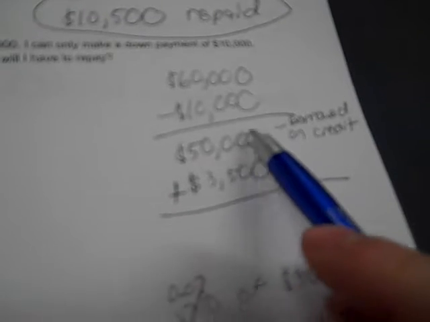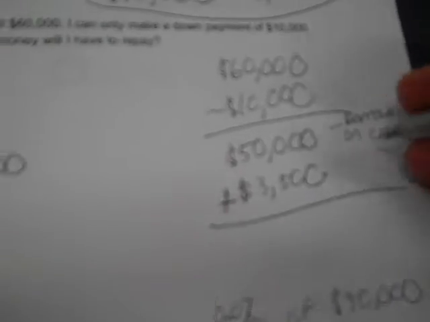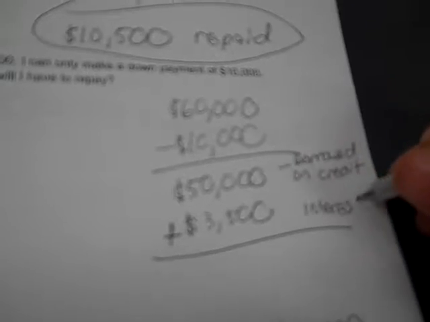Because you borrow that on credit, but then you pay more because of the interest. Okay, now, most of the time when I repay them, I make a monthly payment. Monthly means every month I pay a little bit of money back, not all at once.